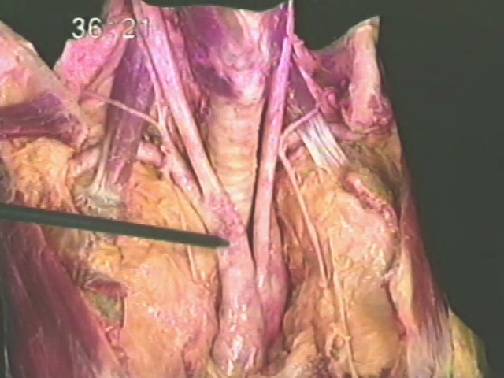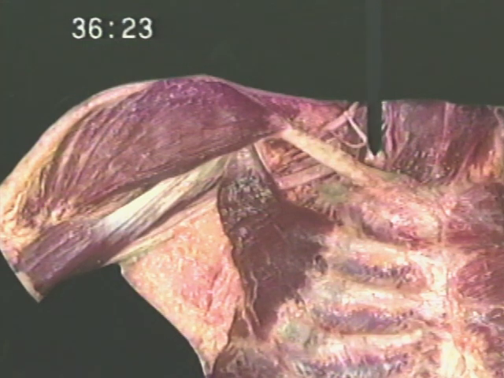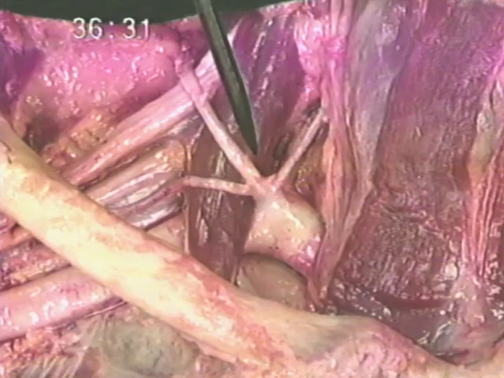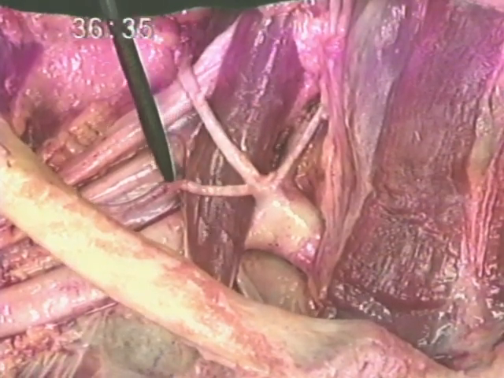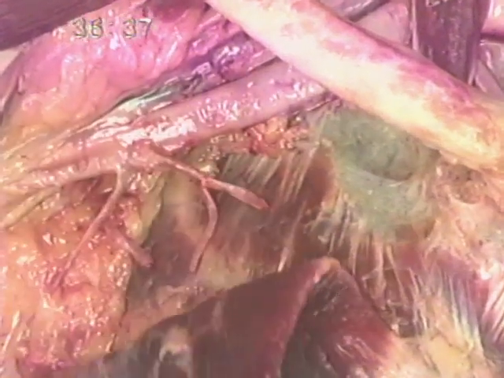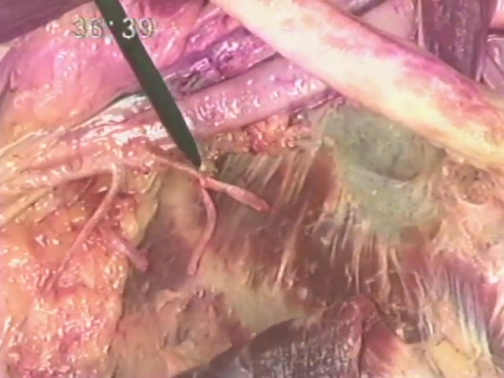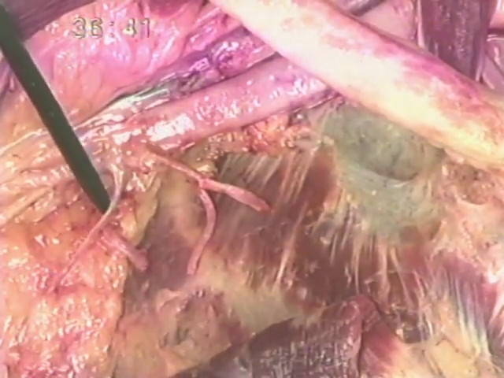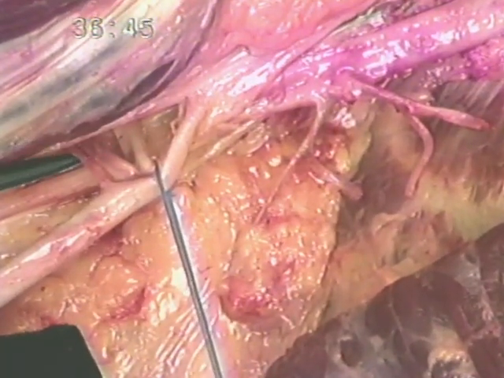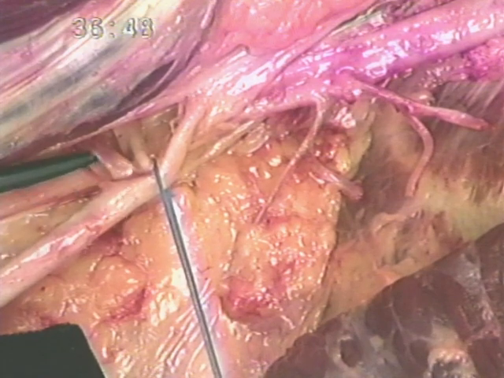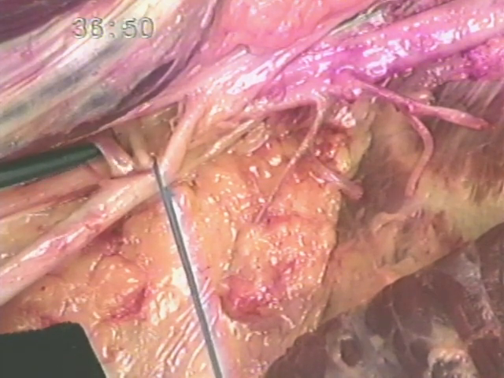The brachiocephalic trunk, the subclavian artery, the axillary artery, the brachial artery, the transverse cervical and suprascapular arteries, the thoracoacromial, lateral thoracic, subscapular, anterior, and posterior circumflex humeral arteries.